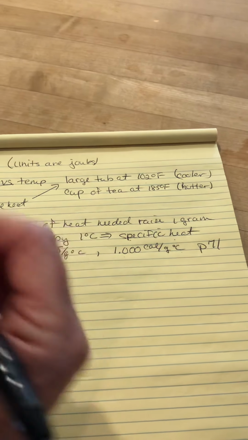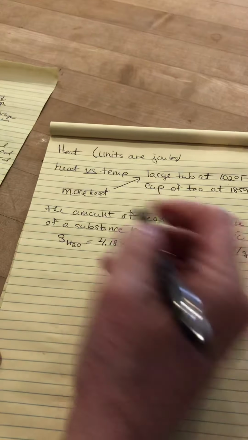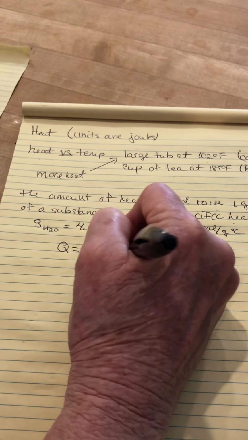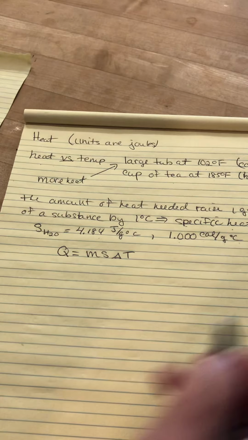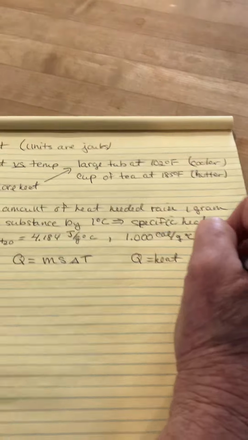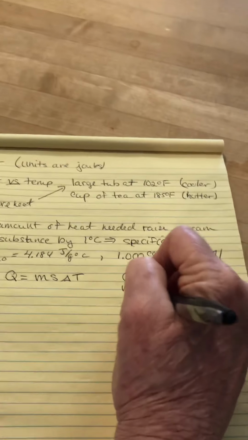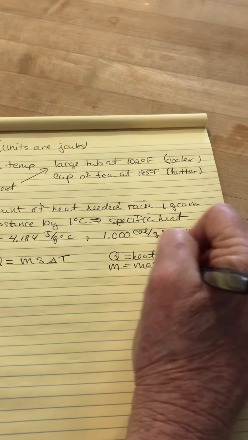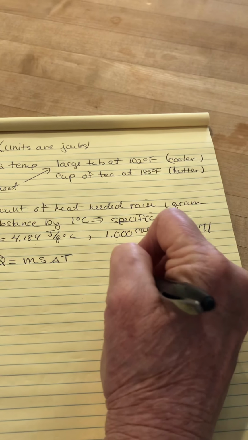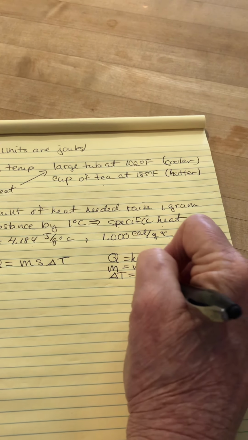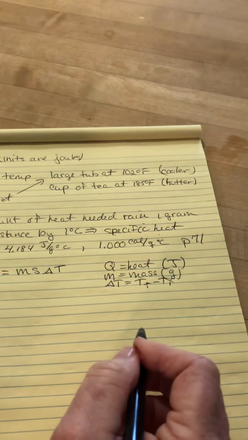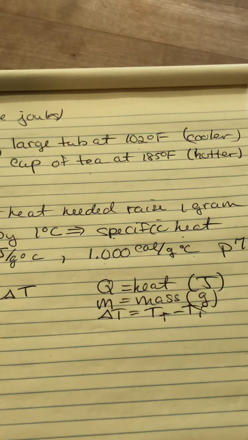So we're going to be using this equation quite frequently until the end of the chapter. The equation is Q equals MS delta T. Okay, Q is the heat in joules. M is the mass of the substance, and that is in grams. And delta T is T final minus T initial. Okay, it's always final minus initial. And it would be in degrees Celsius.